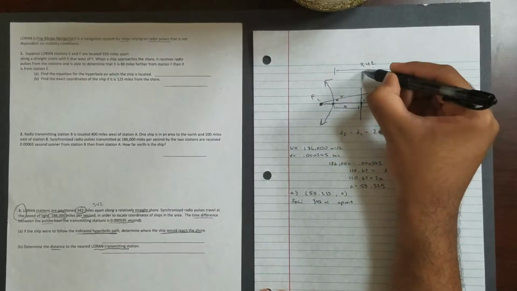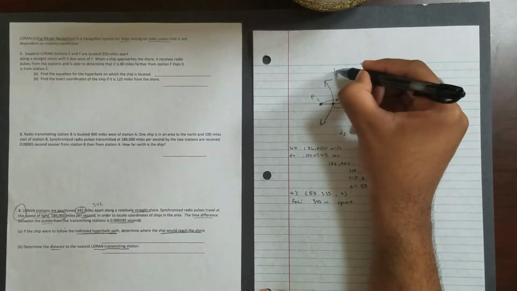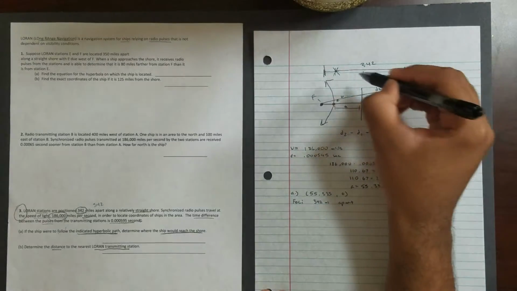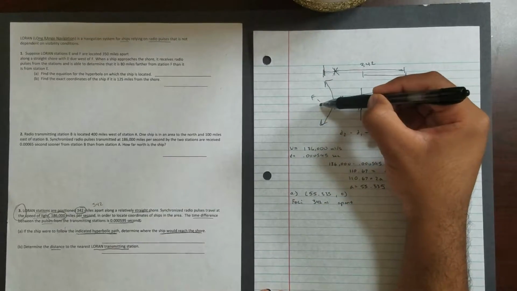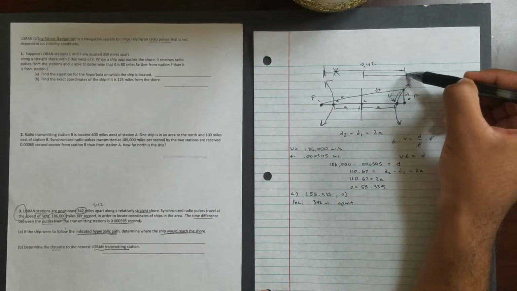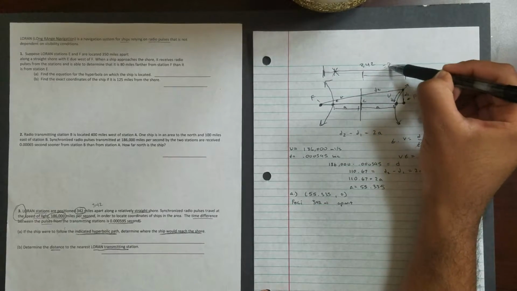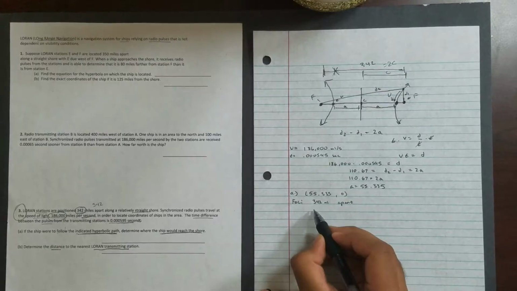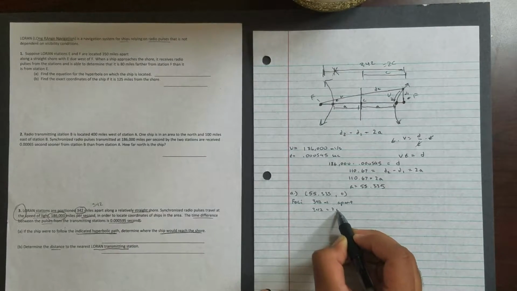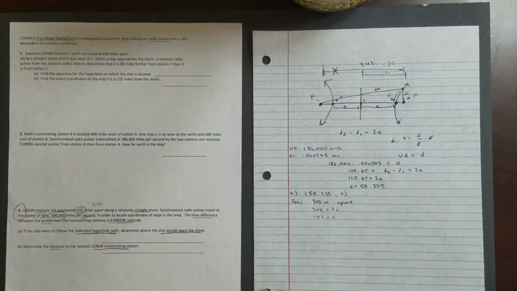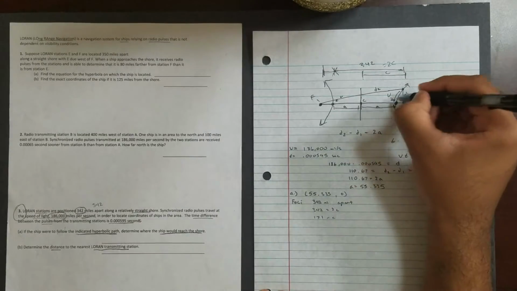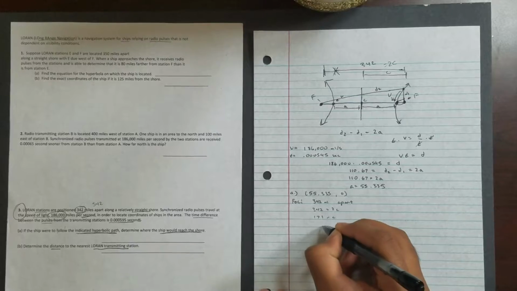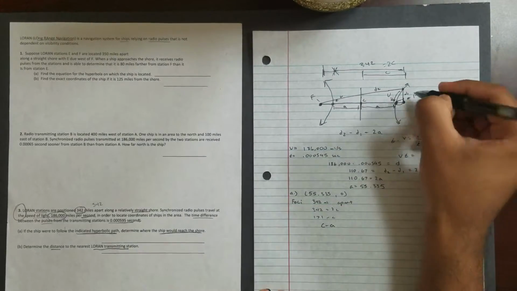If we want to find the distance from the center to the foci, if this is equal to 2c, this is c. So 342 is equal to 2c. C is 171. To get this distance right here, all we have to do is c minus a.